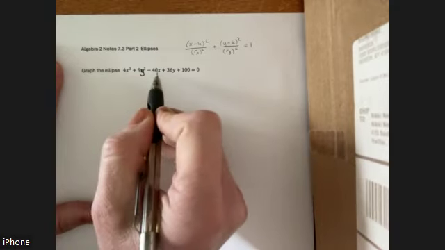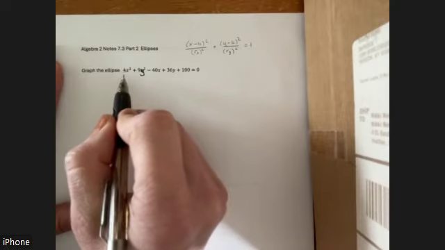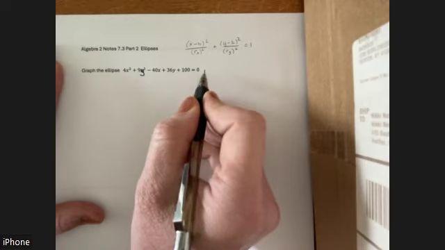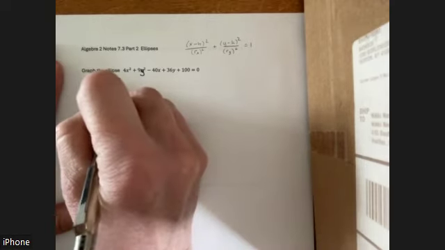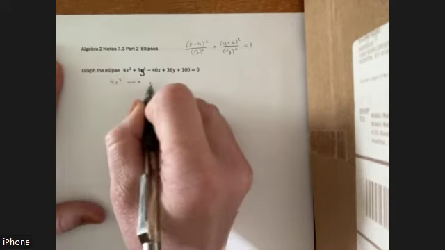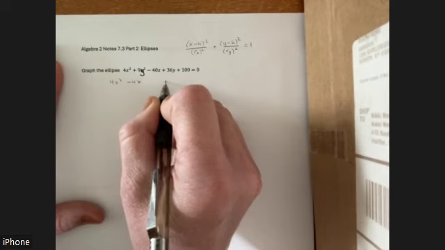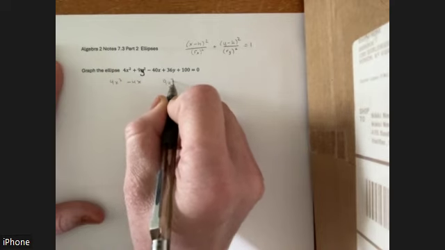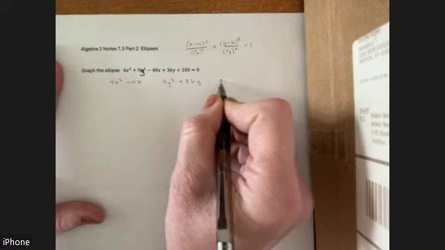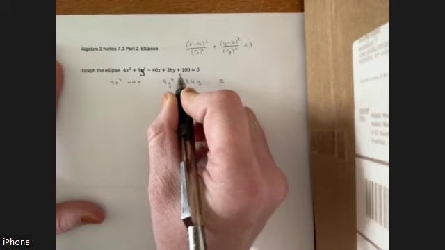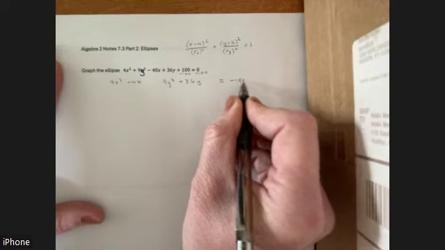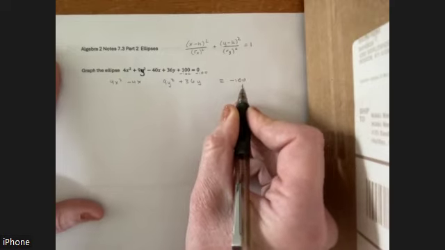The first thing would be to rearrange the terms so the x's are together and the y's are together. And at the same time, I'm going to move my constant term to the other side of the equation. So 4x squared minus 40x, those are my x terms. I'm going to leave space because we're completing the square. And then my y terms are 9y squared plus 36y. And again, leaving space because I'm completing the square. And I'm going to also subtract 100 to move my constant term to the other side. I am moving it to the right.